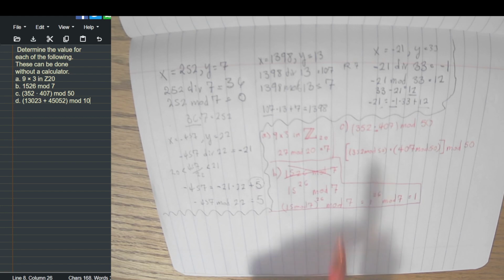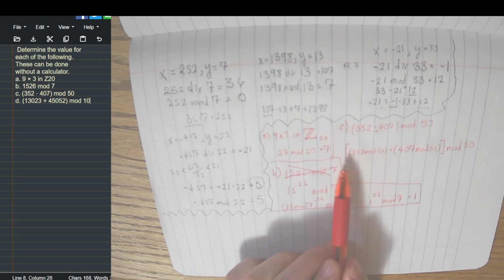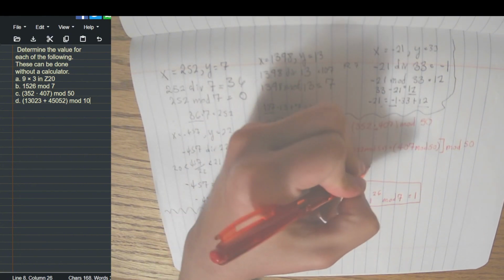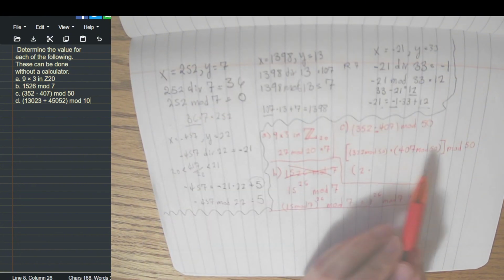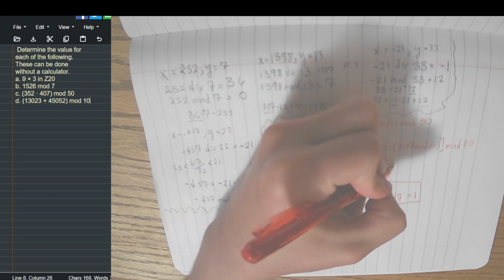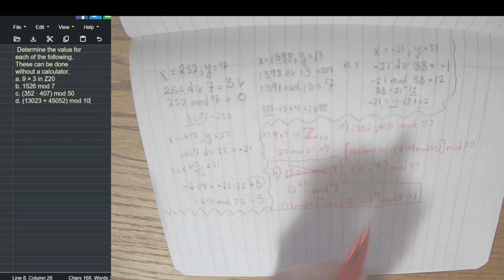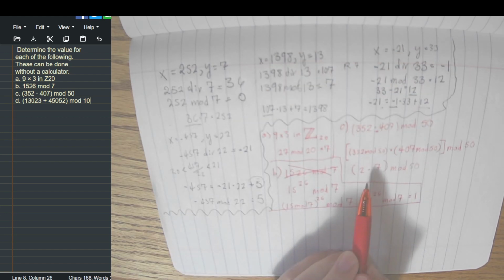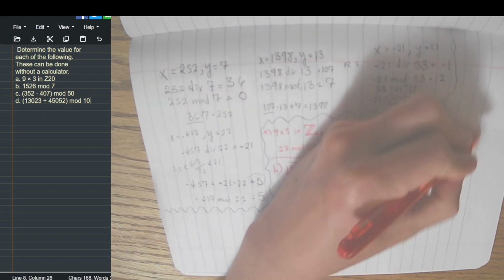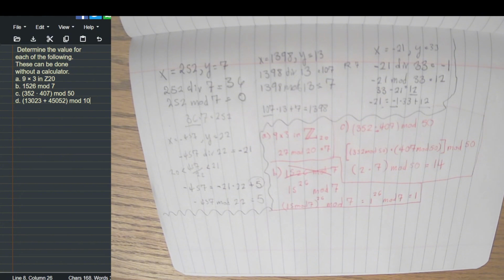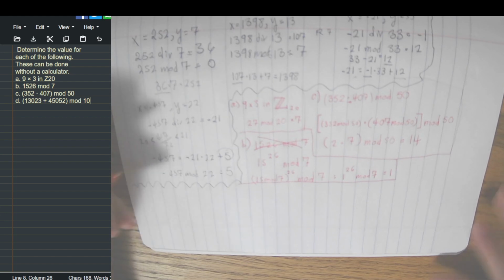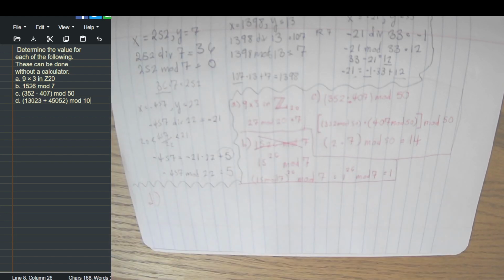So let's see what this is. 352 mod 50. Well, 350 is a multiple of 50, so the remainder is just 2. And then 407 mod 50. 400 is a multiple of 50, and the remainder is 7. And then that mod 50. So 2 times 7 is 14. 50 does not go into 14, so the remainder is simply 14. And that's that one done. And the last one for this example, let me see if I can scooch this up a little bit. Last one for this example will be D.